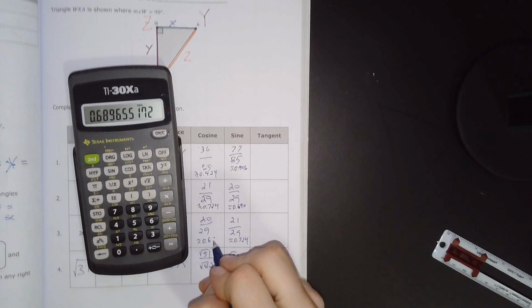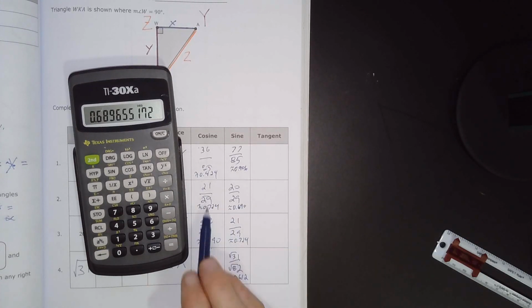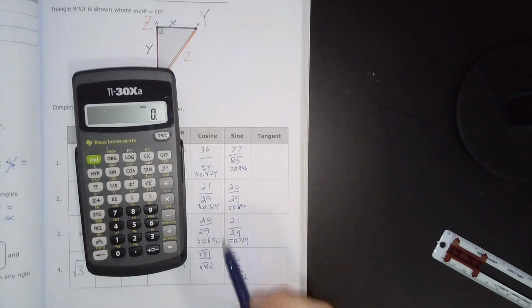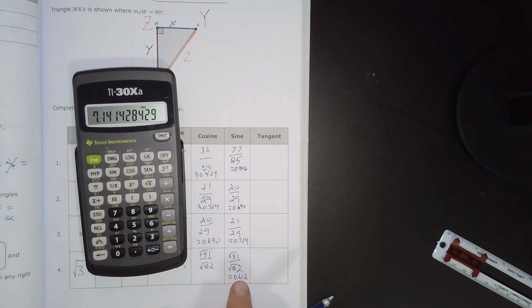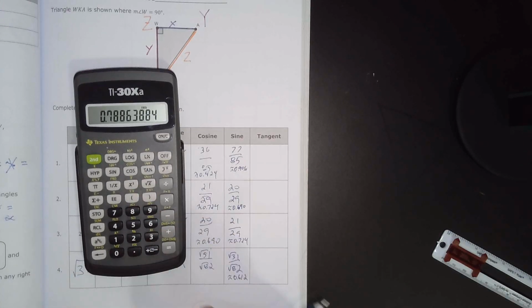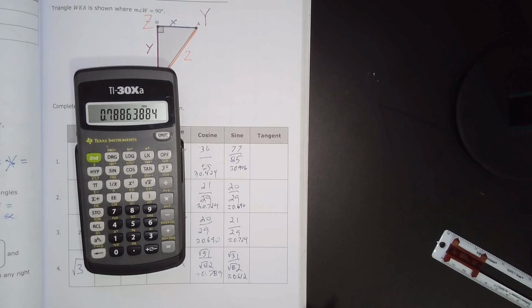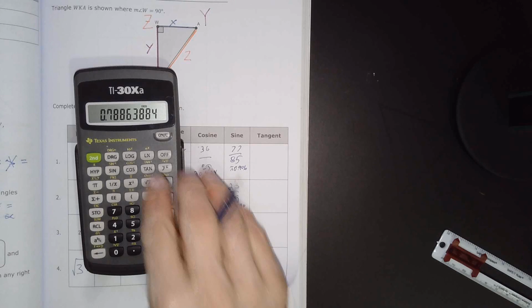Hey, look at that. I already did those two. Hey, isn't that interesting? Anyway, and then this is square root of 51 divided by square root of 82 equals 0.789. All right, almost done with the first page.